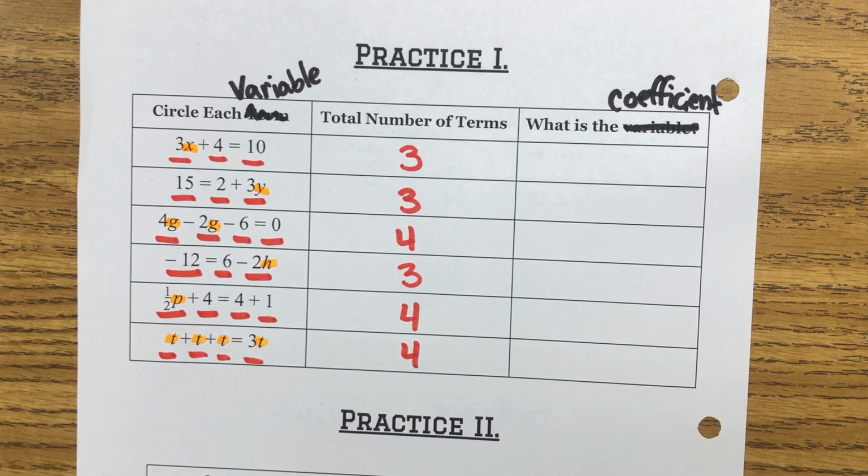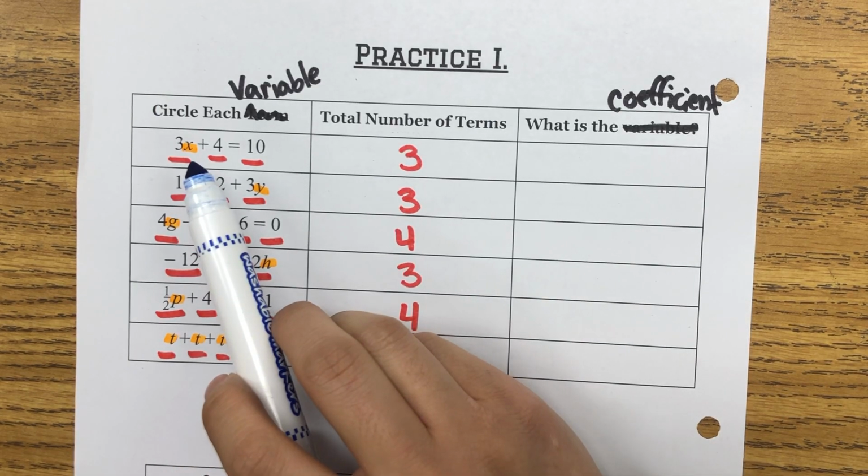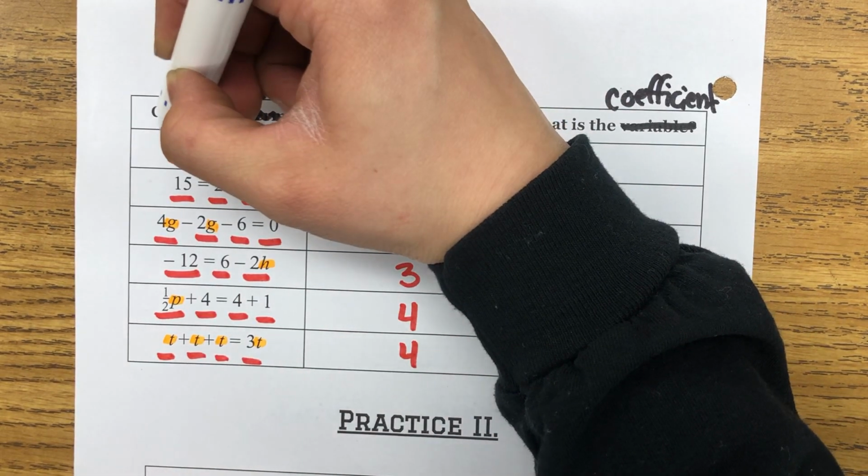And now we're looking at our coefficient. Our coefficient is going to be the number connected to our variable. So my variable right here is x. What is connected to this x? A 3.